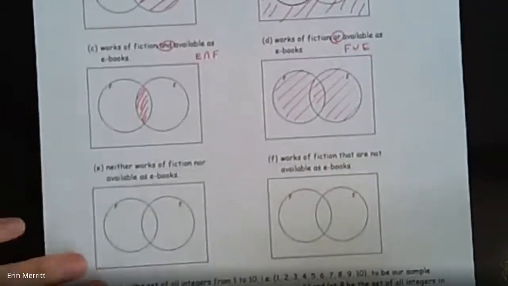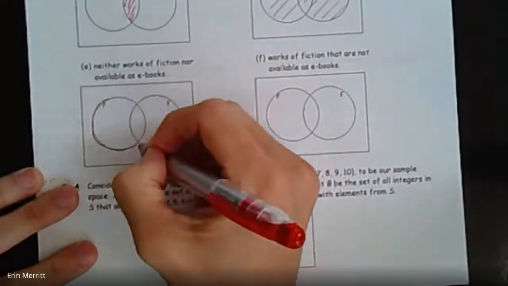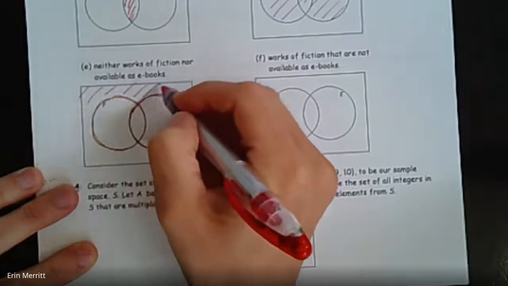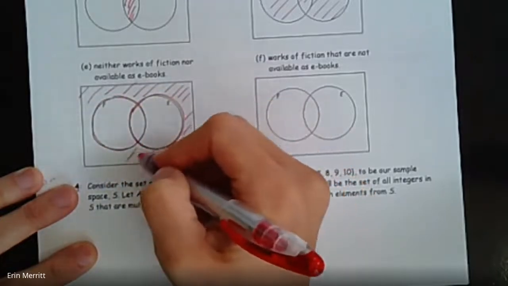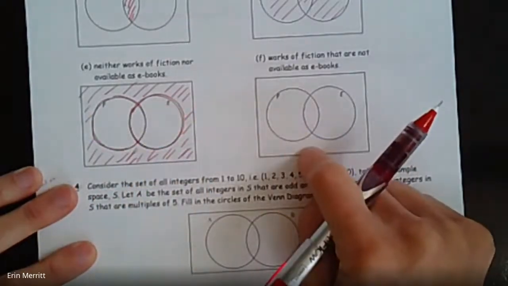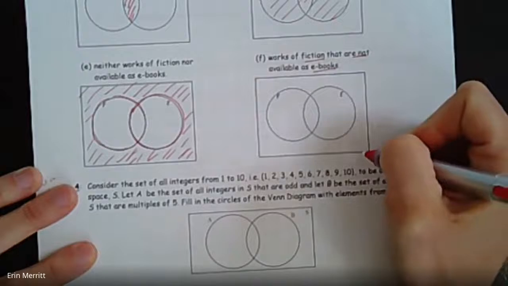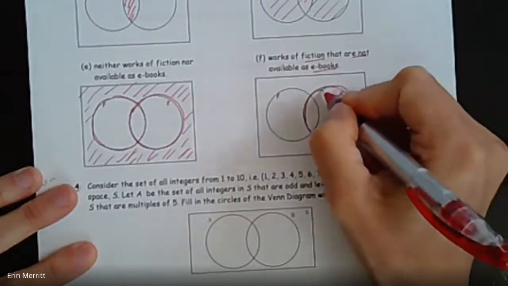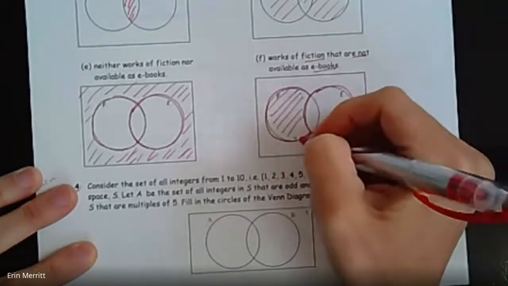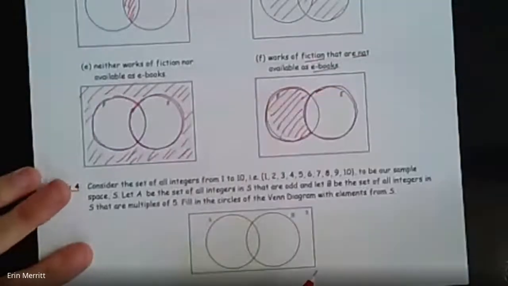All right. Last part, neither a work of fiction nor available as ebooks. So you can't fall in this circle and you can't fall in this circle. So in that case, you would be everything outside of here. So maybe these are all your nonfiction stories that don't have ebooks available. Over here, works of fiction that are not available as ebooks. So they can't fall in the ebook circle. So it has to be outside of there, but it's got to be inside of here. So what that means is it's going to be the works of fiction that aren't in the overlap. So just this part over here. All right, there you go.